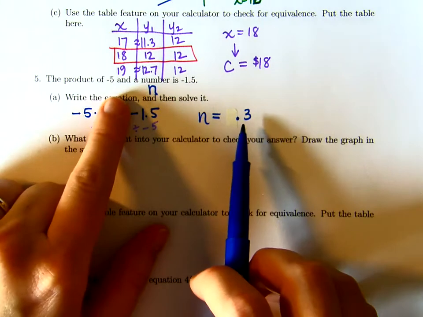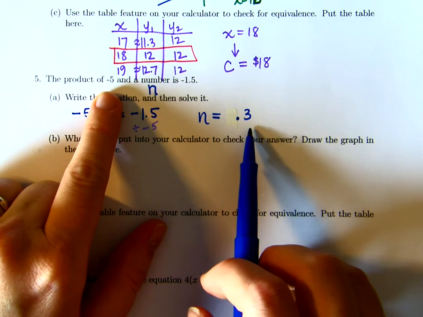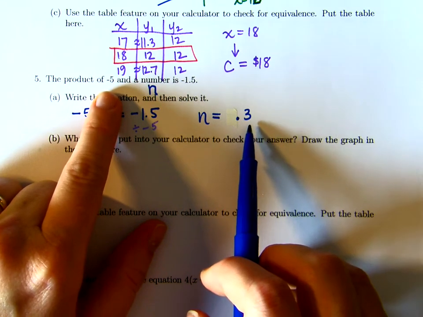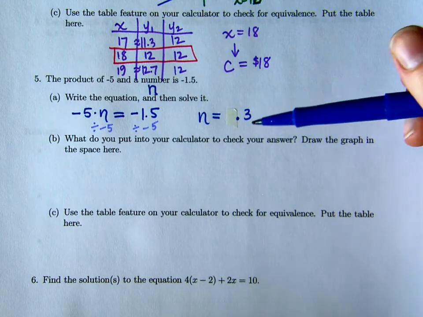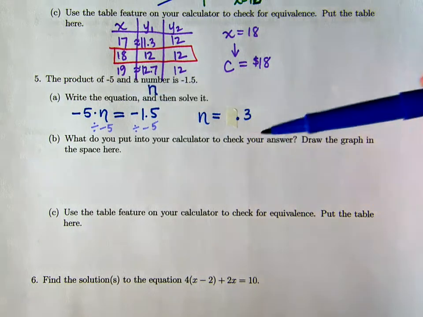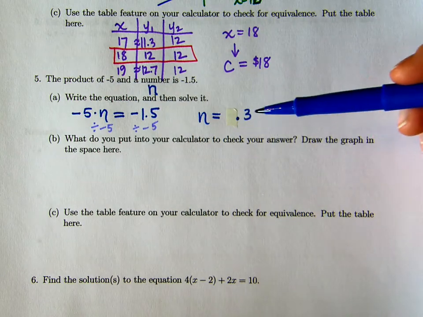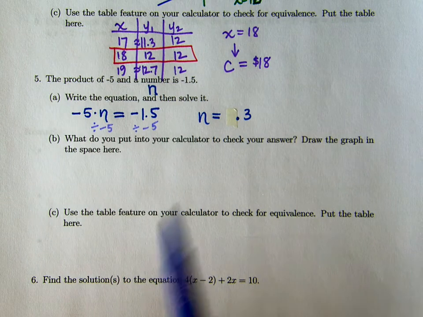If I have a -5 times 3/10, then I definitely get this. Or if I think about this a little bit differently, and I'm in debt 30 cents 5 times, then I'm in debt $1.50.